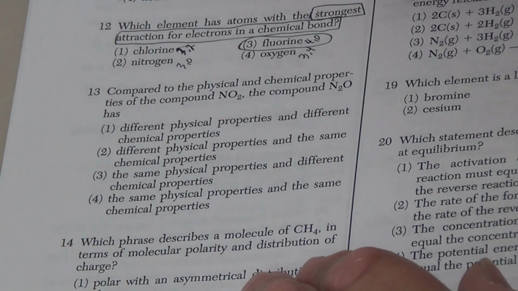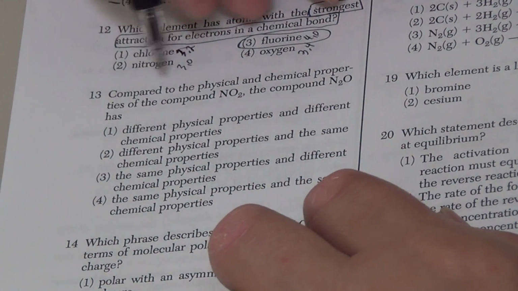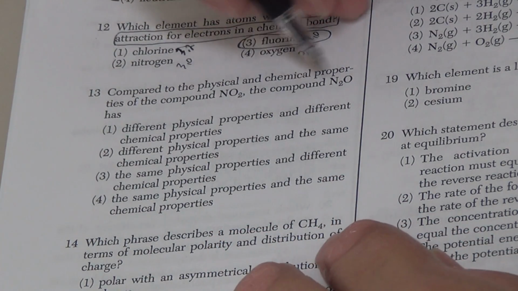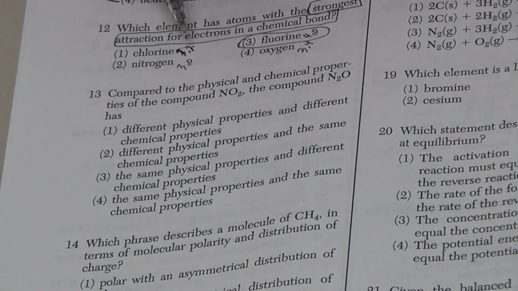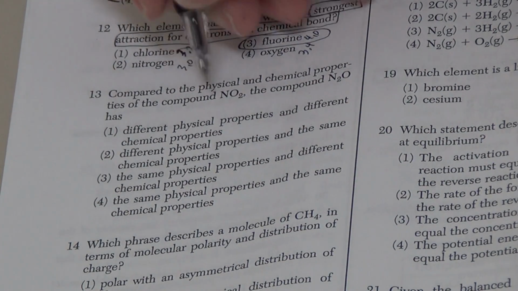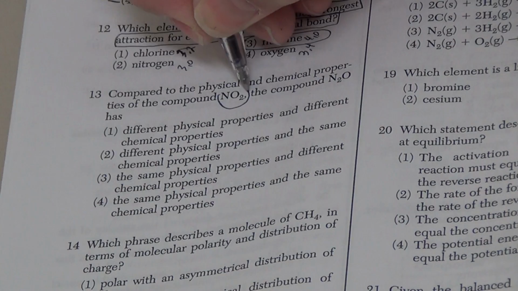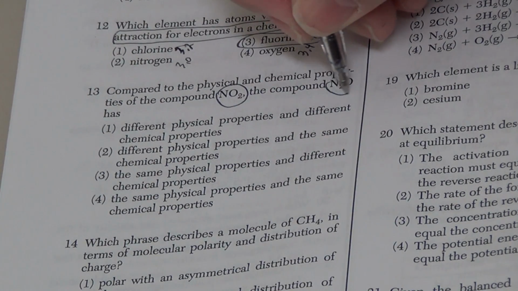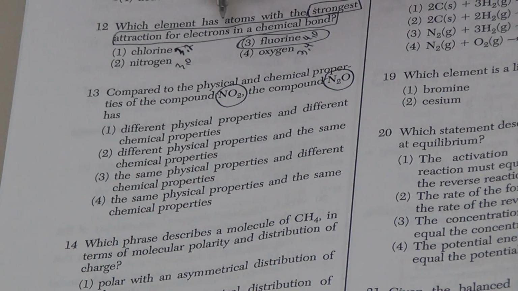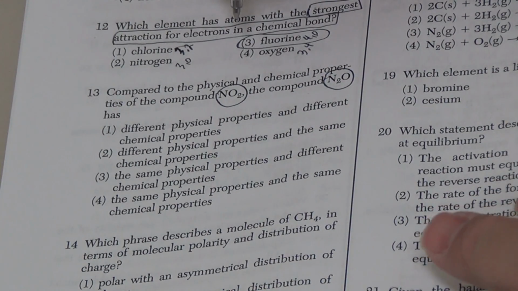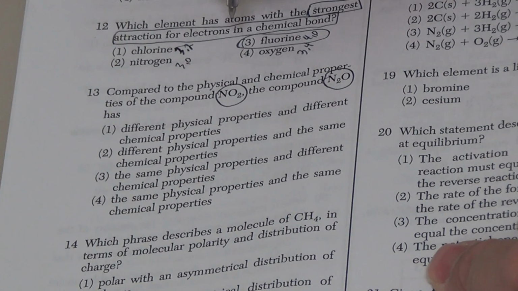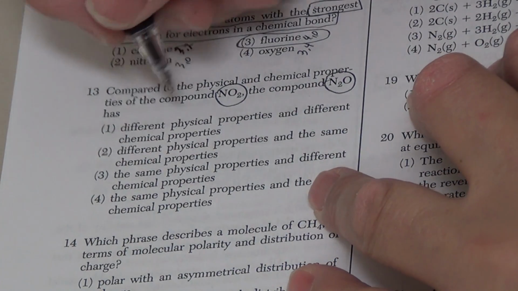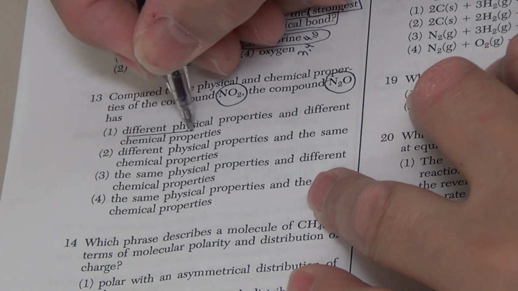Next up, number 13. Compared to the physical and chemical properties of the compound NO2, the compound N2O has, well, let's see. Our first compound is nitrogen dioxide, and our second compound is dinitrogen oxide. Here's a simple fact. If you can give it a different name, it's going to have different properties of every kind. It will have different physical properties.